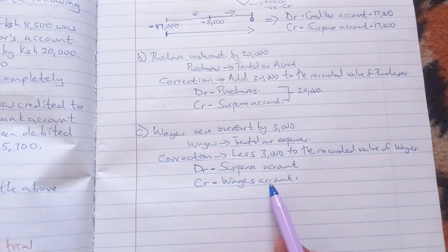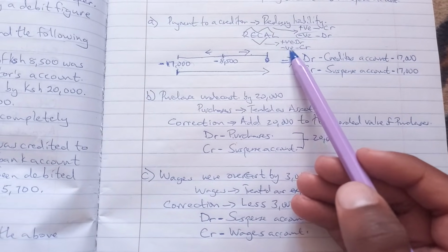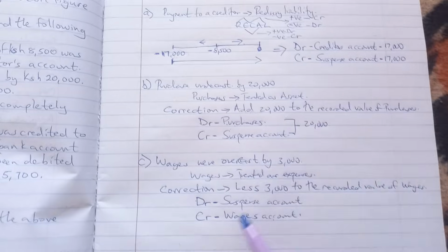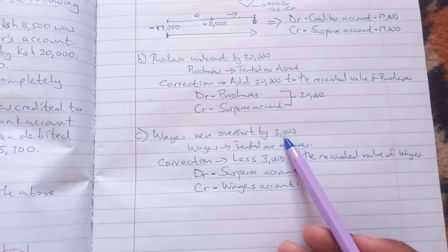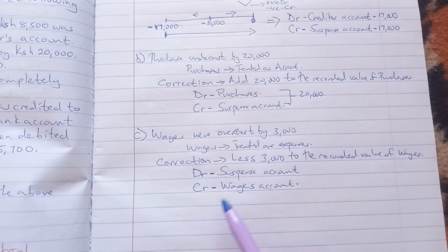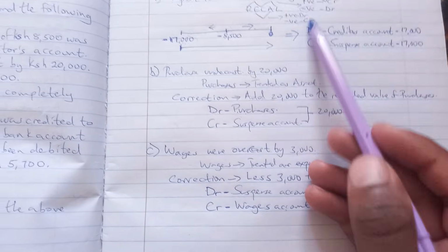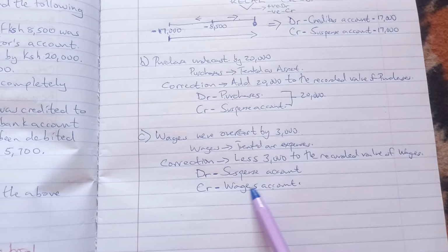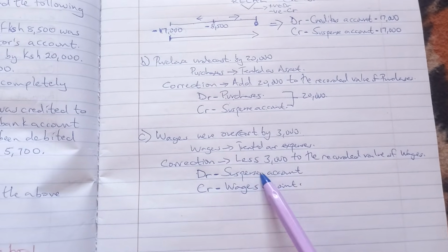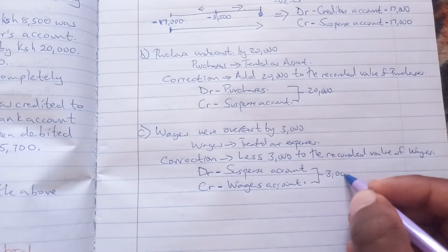Why are we crediting the wages account? Because we want to have a negative change in the wages account, because the value which was written there was exaggerated. So we need to less what is in the wages account by 3,000, meaning that is a negative change, and that is why we are crediting. Okay, that is why we are crediting wages account. And suspense account we are debiting because we are correcting the error which was made. Okay, hope that one is clear.